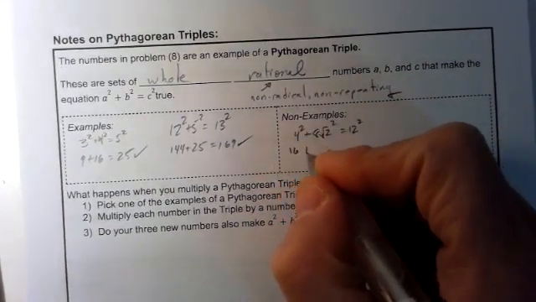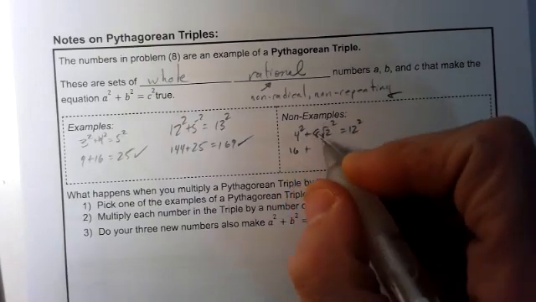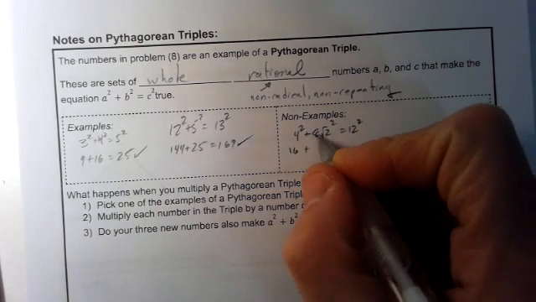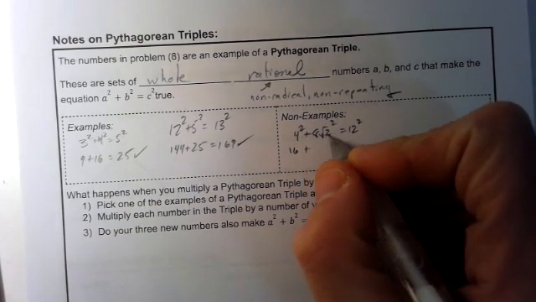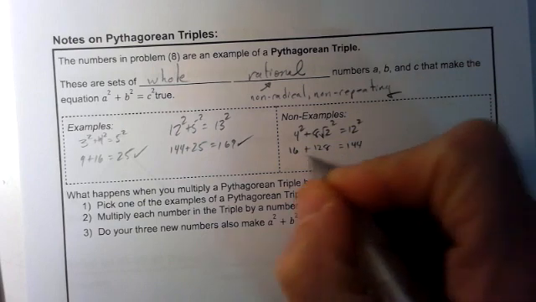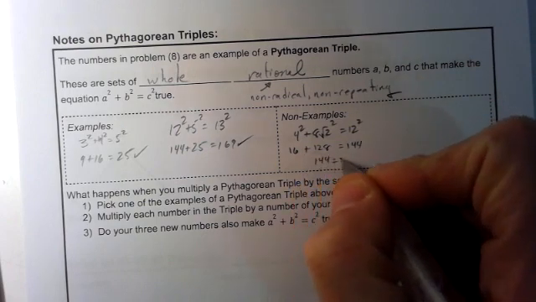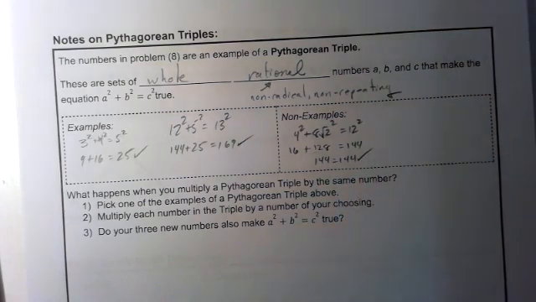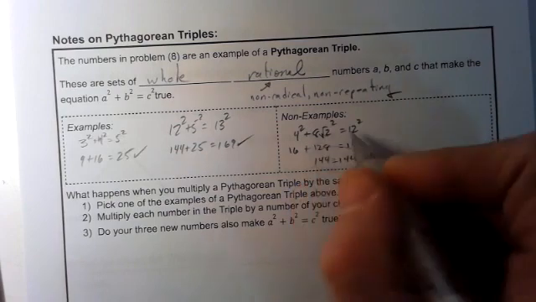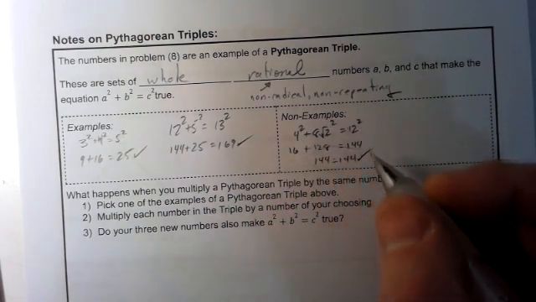Even though 16 plus 8 root 2 squared is going to give me 8 squared is 64, and then root 2 squared is 2, so that's 128. And if we add these two together, we get 144 equals 144. So that's a non-example. It's true, but it's not a whole rational number, so it's not a Pythagorean triple.